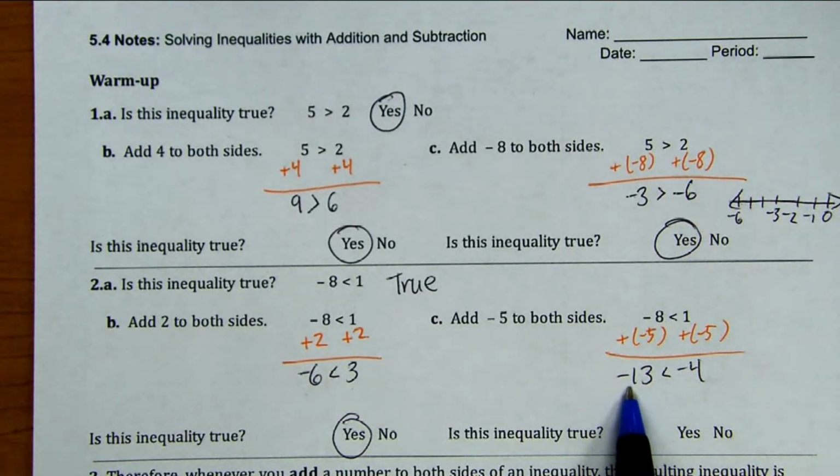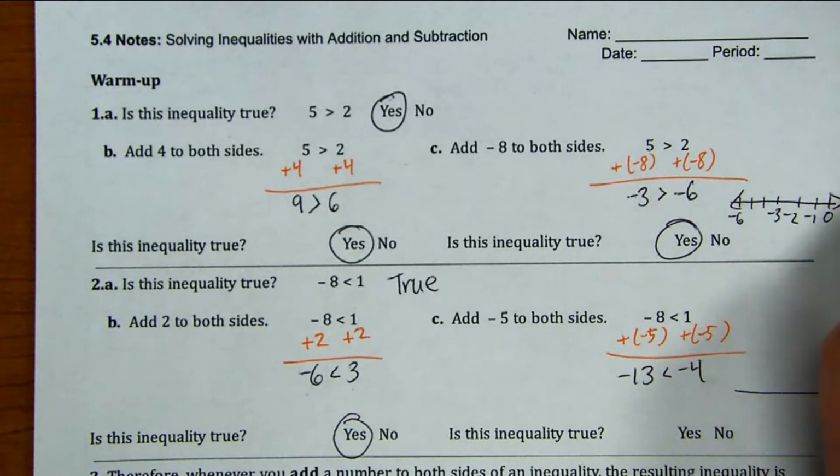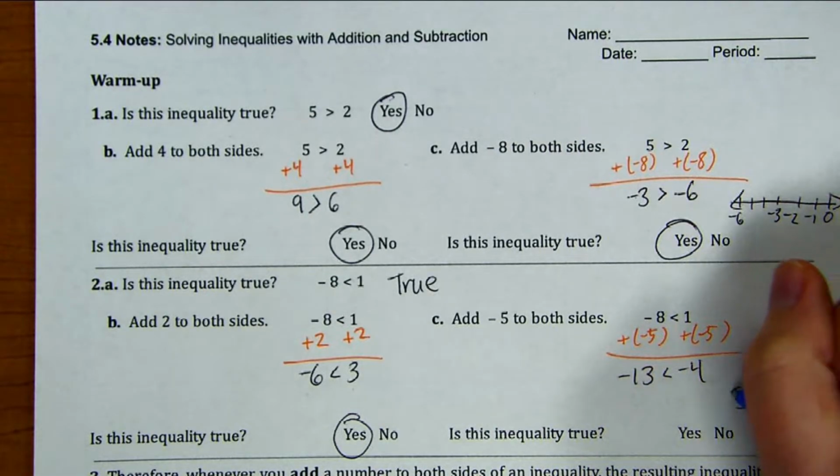Is negative 13 less than negative 4? If we think of a number line, yes. On a number line, if we have 0 over here, we'll have negative 4 somewhere to there, and negative 13 will be way farther to the left. So this is true.